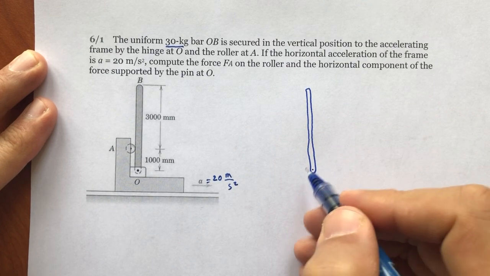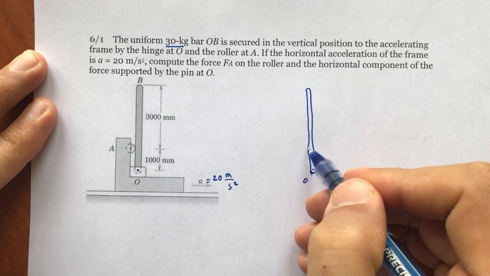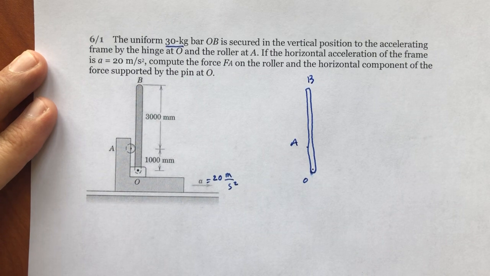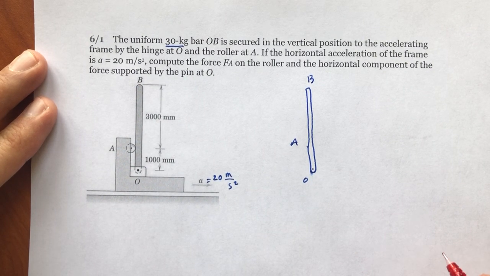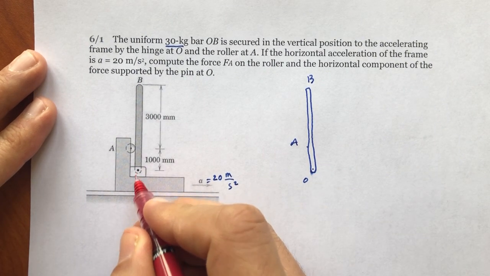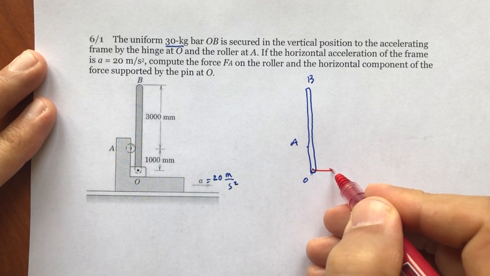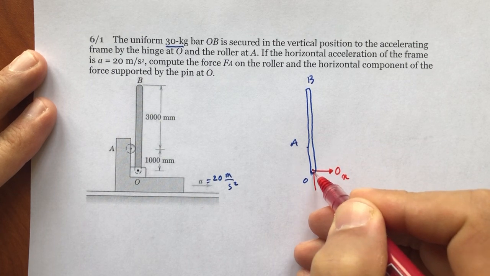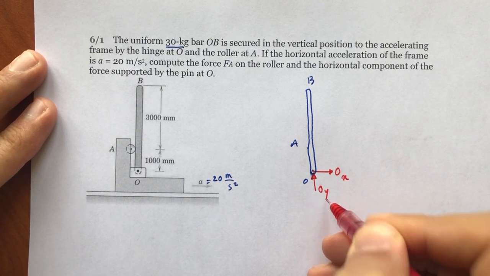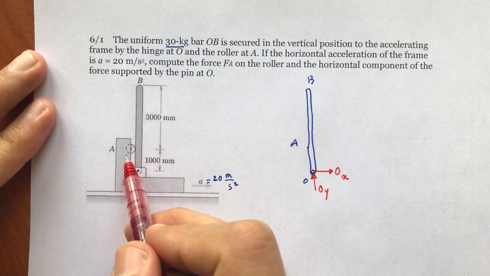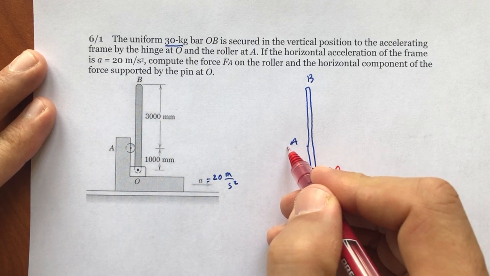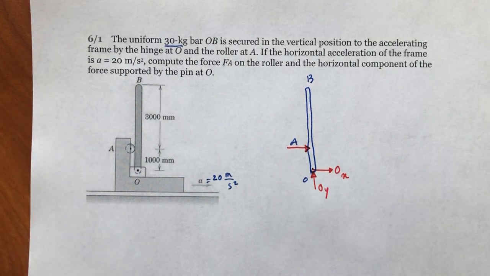We have this bar, this is point O, this is point A, and this is B. And in the free body diagram, we have to show all the forces that we have here, right? Here we have a pin. So whenever you have a pin, it is possible to have force in two directions. I'm going to call them OX and OY. And here we have a roller, and this roller can apply force to the bar in that horizontal direction.